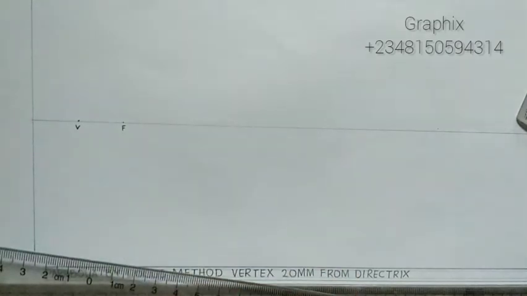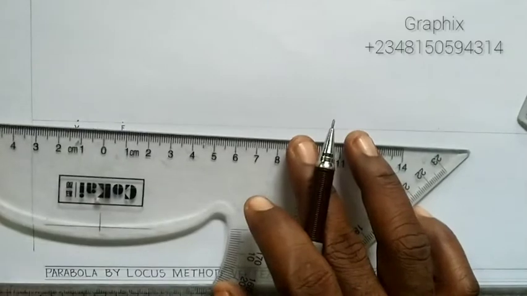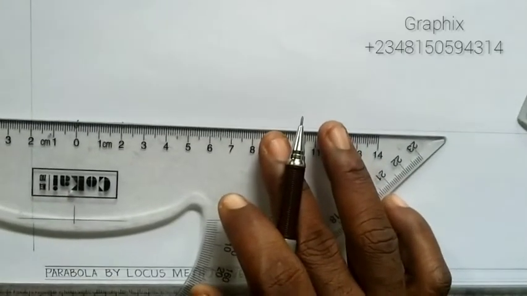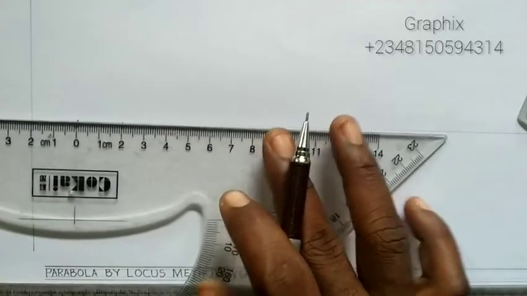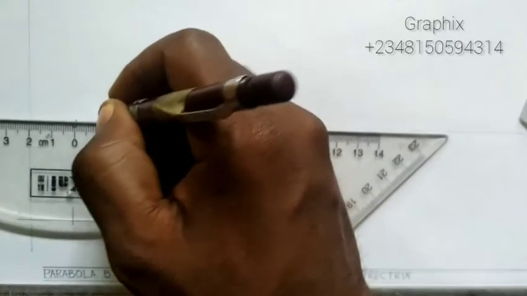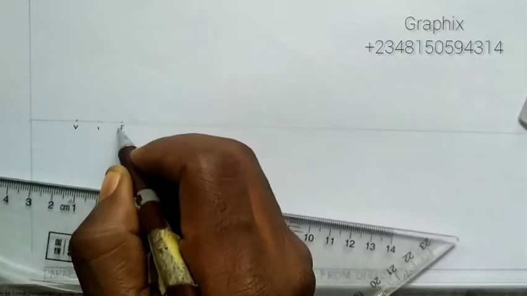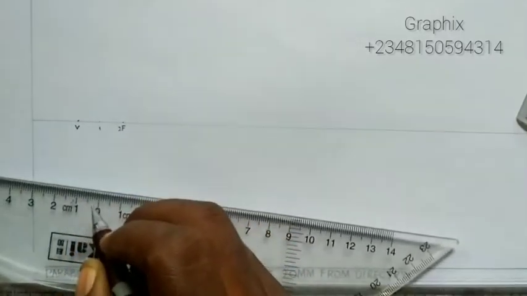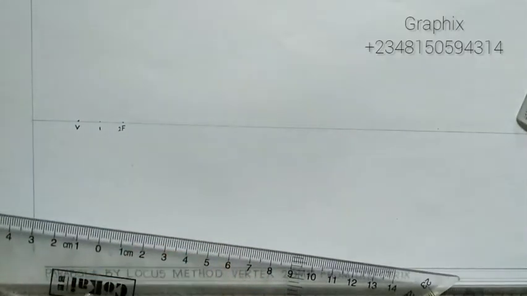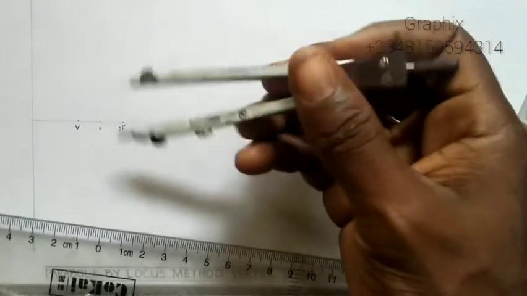With the help of your compass, you bisect, or you simply divide. Since from here to here is 20, that means in between them we have 10. So I'll call this point 1, and here we have point 2. And I'll continue spreading it out that way.